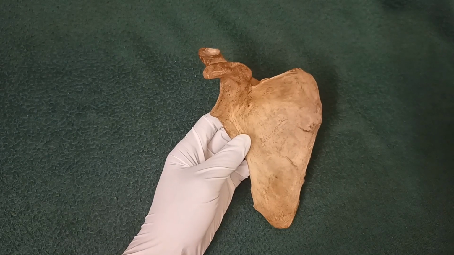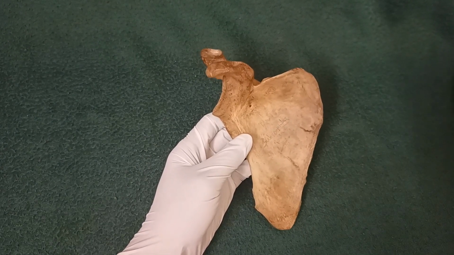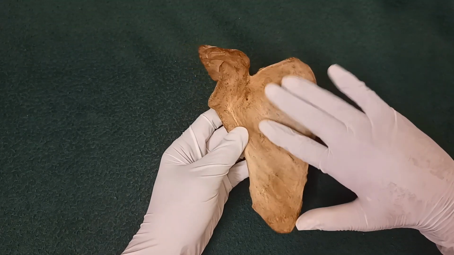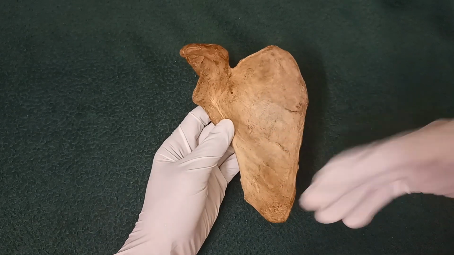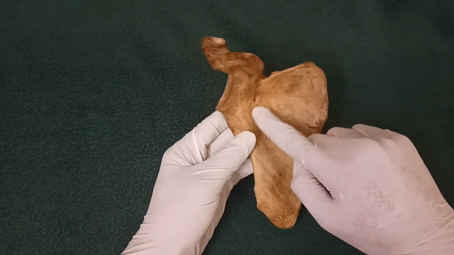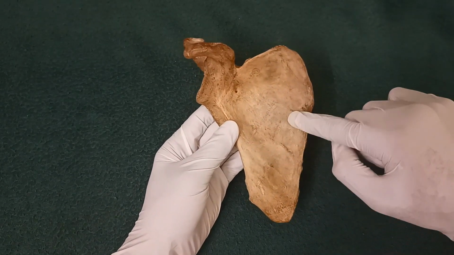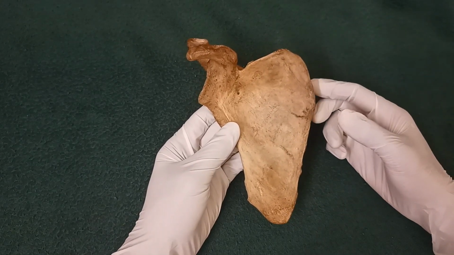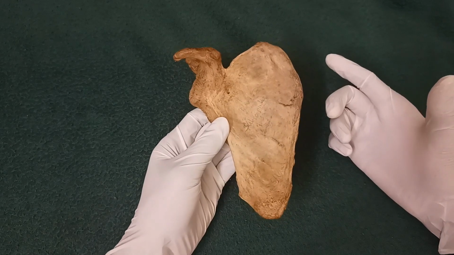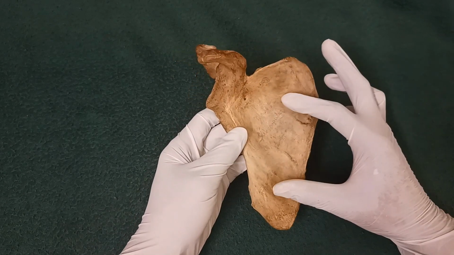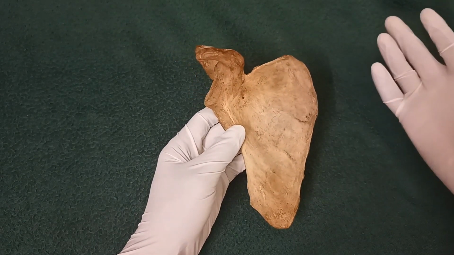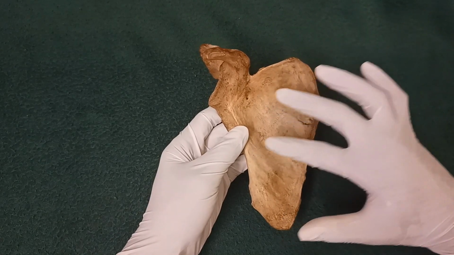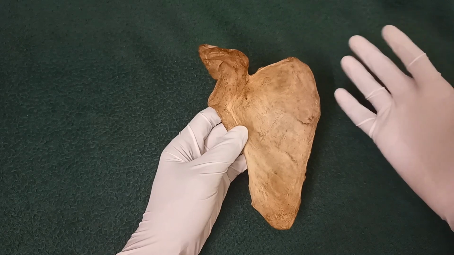Now let us look at the attachment of the muscles. So let's begin from the surfaces. This surface is the costal surface. It is facing ventrally and it has a fossa. That fossa is called the subscapular fossa. From the medial two-thirds of the subscapular fossa, there is the origin of a muscle. What do we call it? From the subscapular fossa, the subscapularis muscle. So the subscapularis muscle takes its origin from the medial two-thirds of the subscapular fossa.